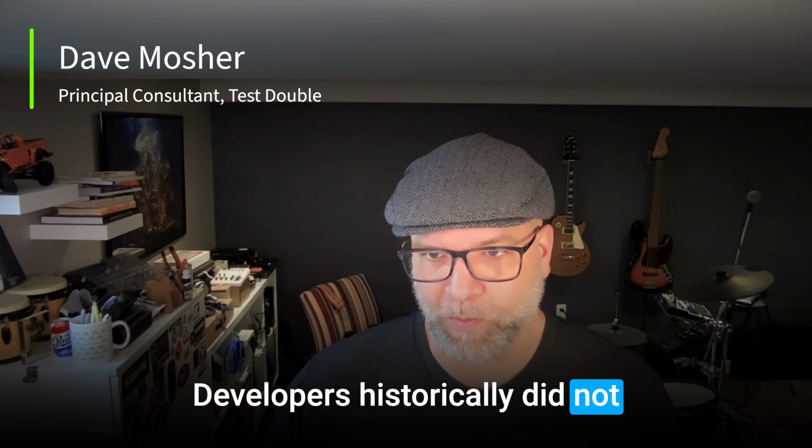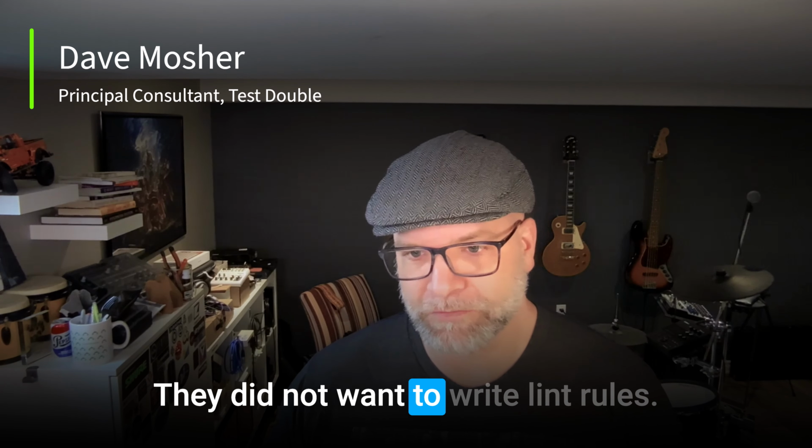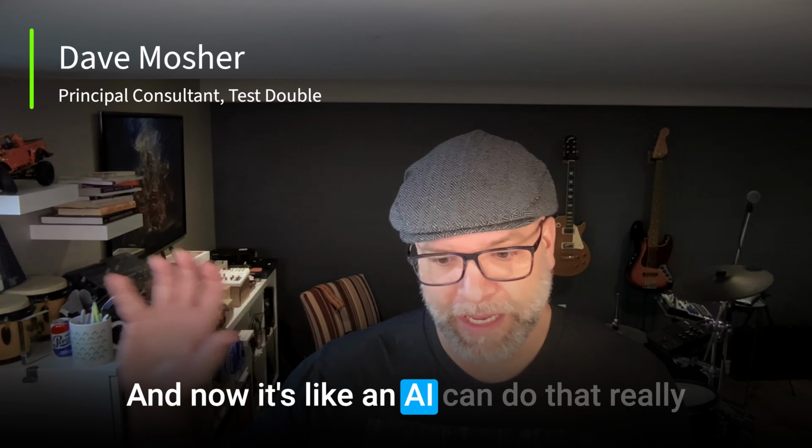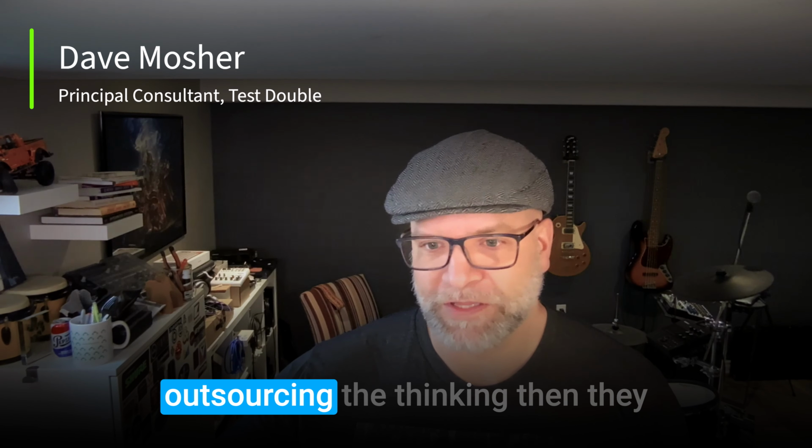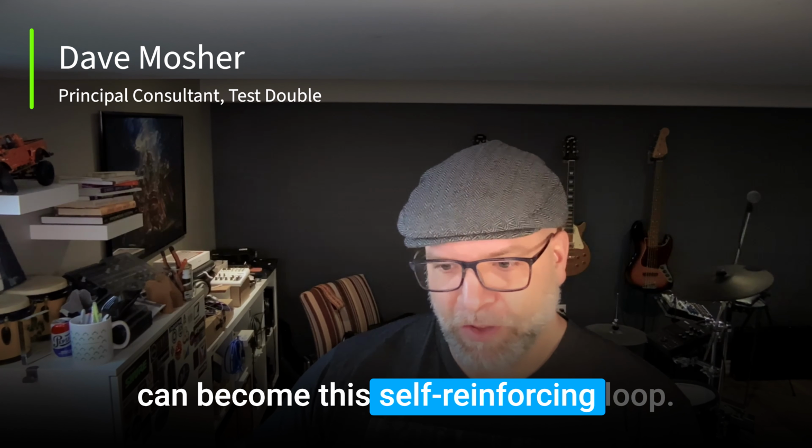Developers historically did not want to write documentation. They did not want to write lint rules. And now an AI can do that really effectively if you're the human in the lead, if you're leading with intent, you're not outsourcing the thinking. And then they can become this self-reinforcing loop.